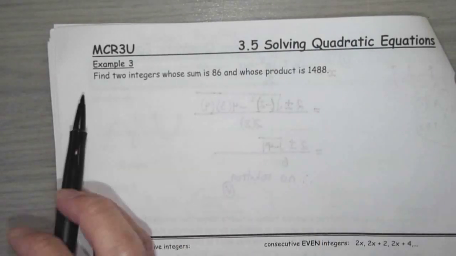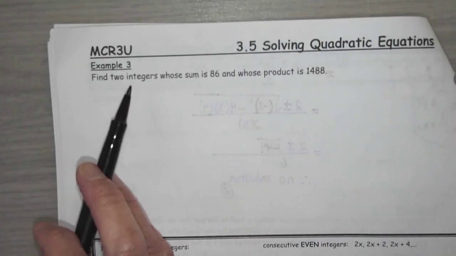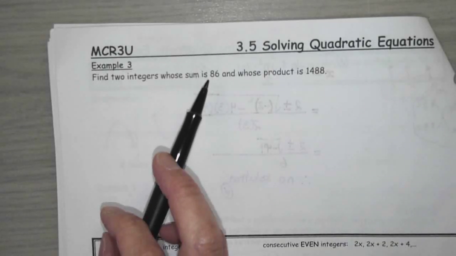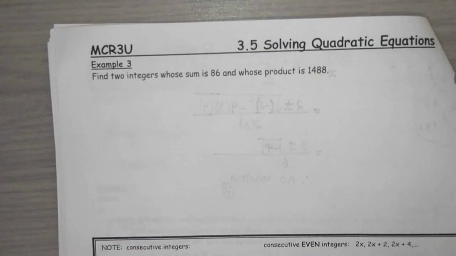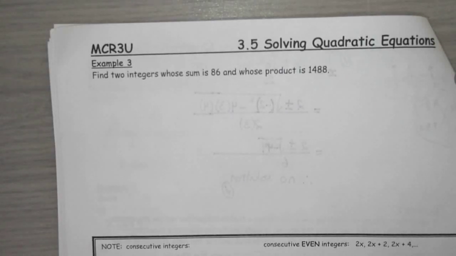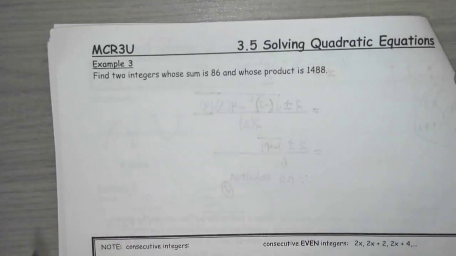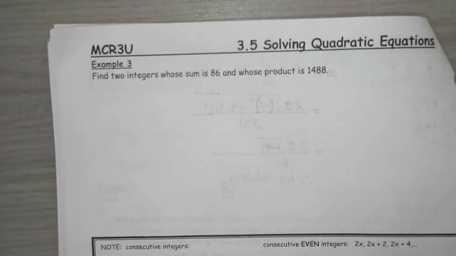So still 3.5. Example 3: find two integers whose sum is 86 and whose product is 1488. Notice, no vertex, right? I'm not finding the max or min, no max/min in this section. So all of these are solving. We're finding the roots. So find two integers whose sum is 86 and whose product is 1488.